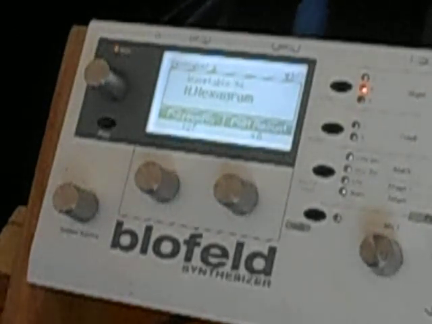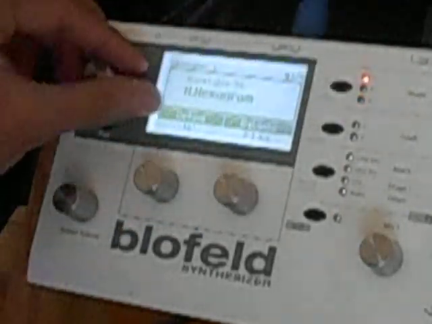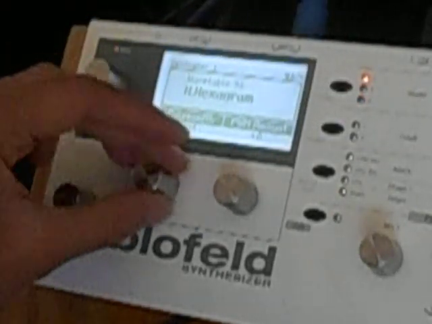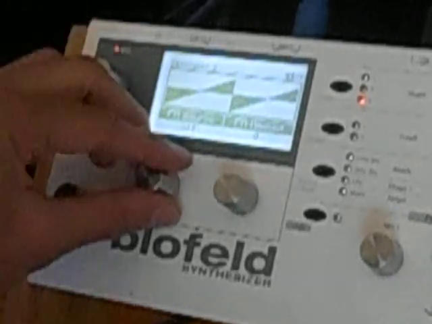Now, I'm telling you, that's at 127. What you do if you want to plug something in is you take oscillator 3 and you plug it into 1.